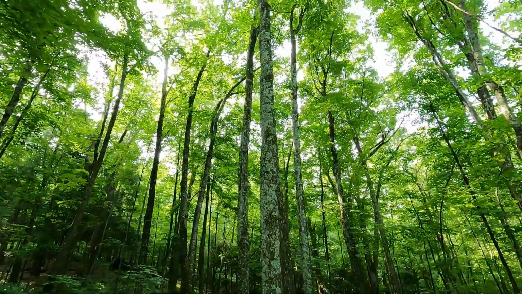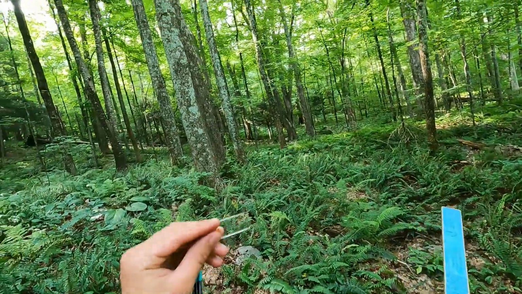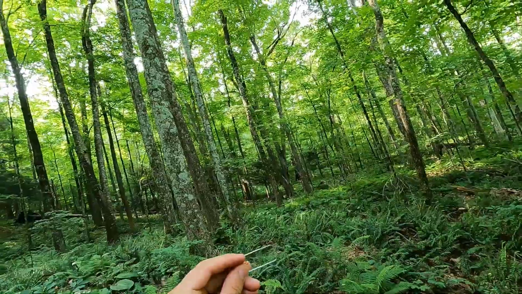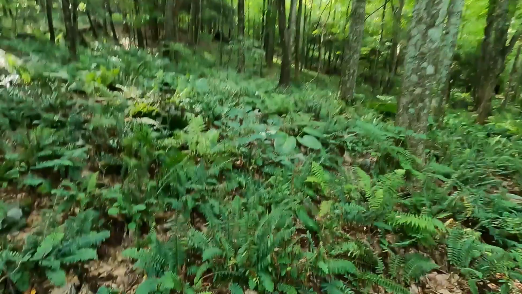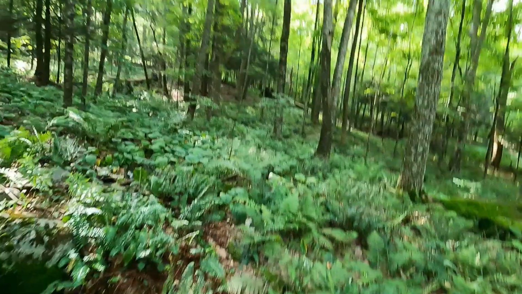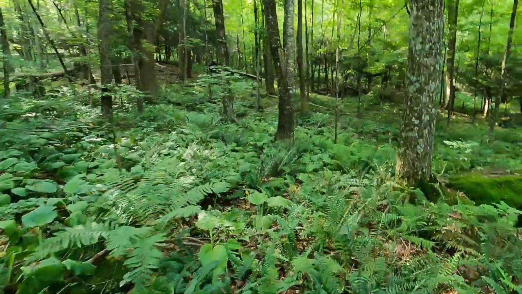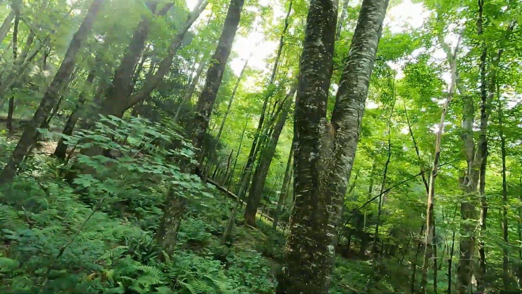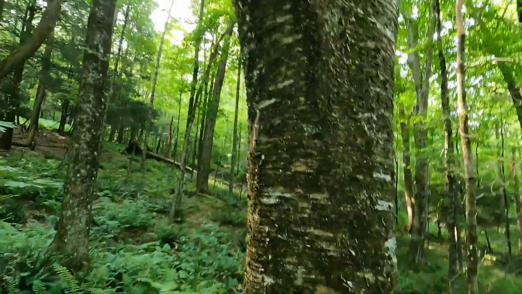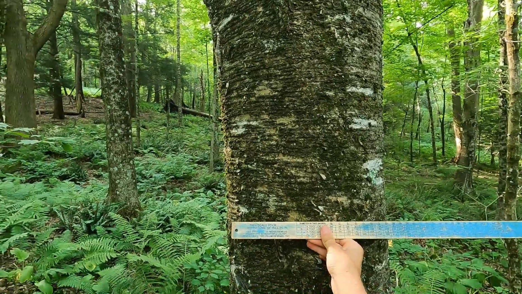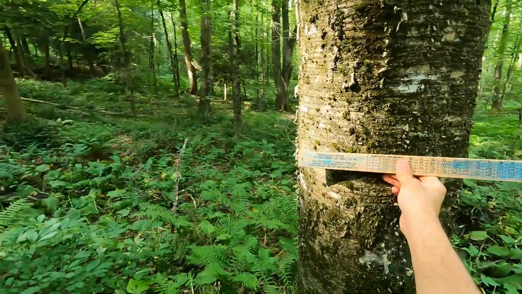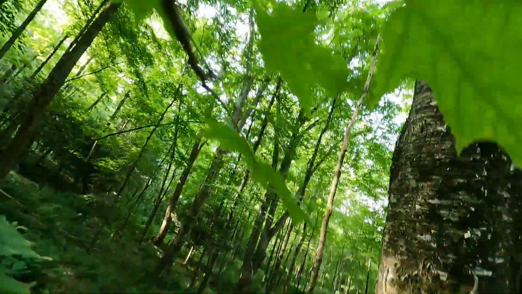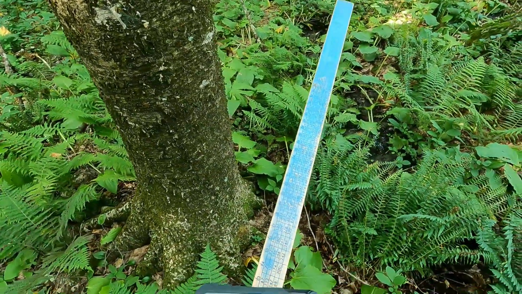Oh, birch. Sugar maple's in, that ash is in, that maple's in. Again, short form, not a very good lumber tree. 18, 16, 17, 17, ugh, unacceptable.